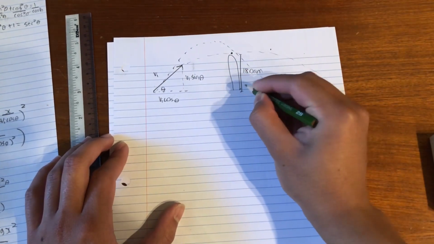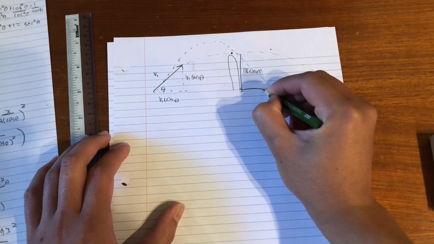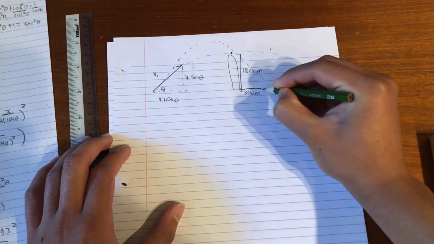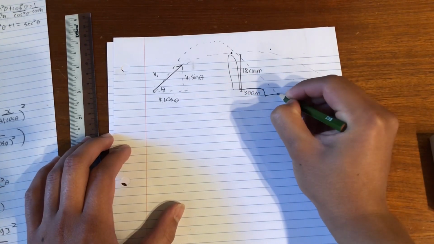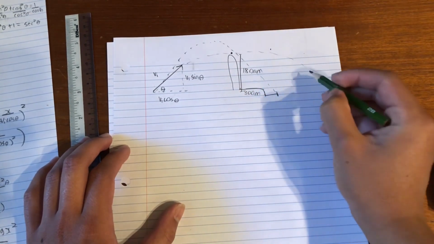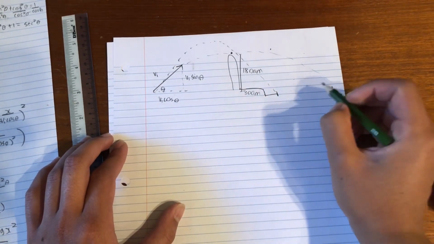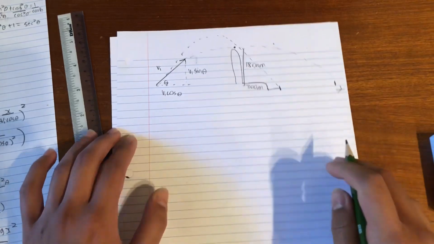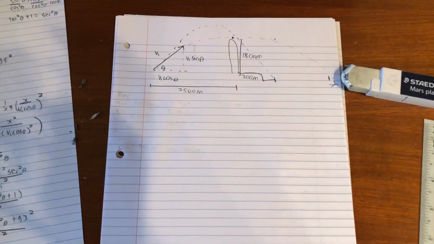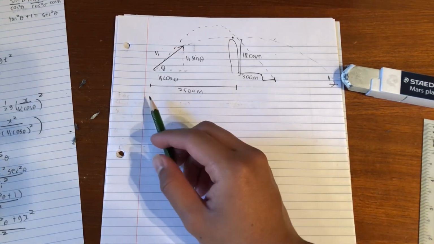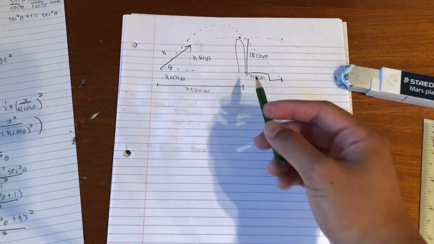And the shore is 300 meters away. I should have drawn this better, but this little distance is a safe zone, and anywhere past this point is also a safe zone. Anywhere here, you will be hit. Okay, I forgot to write that the enemy ship is 2,500 meters away from the mountain.